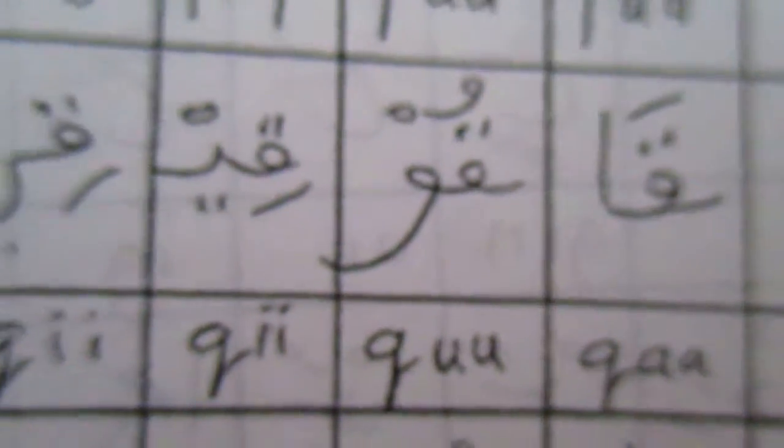And obviously don't forget to say Bismillah ar-Rahman ar-Rahim. A'udhu billahi minash shaitanir rajim. Bismillah ar-Rahman ar-Rahim.